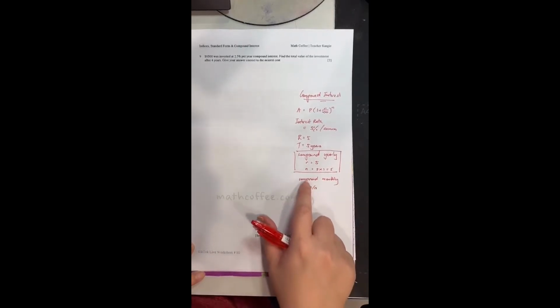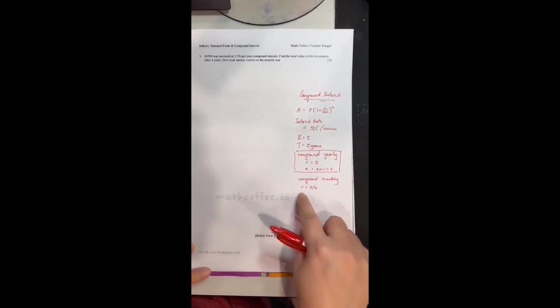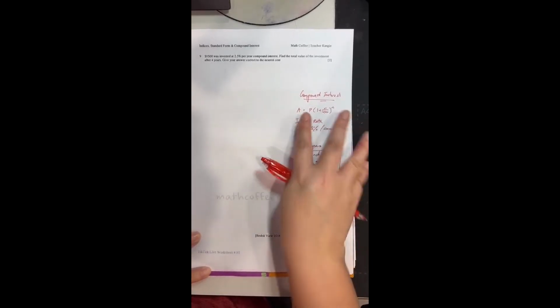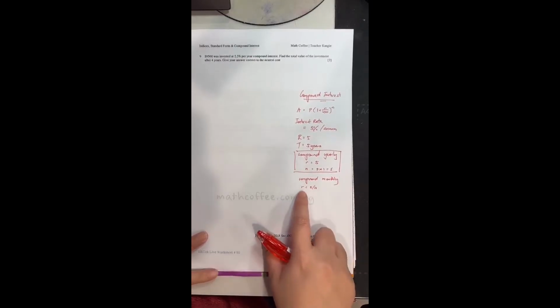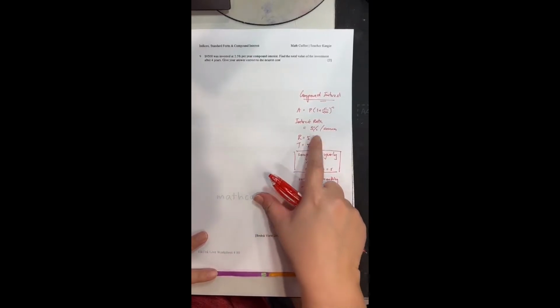Yeah, I'm giving an example. When I write in red color, this is how I teach lah. It is not related to the question yet. Not yet lah.